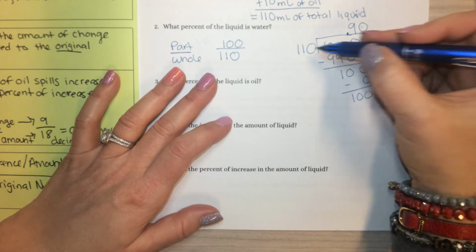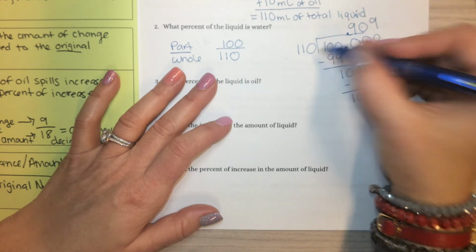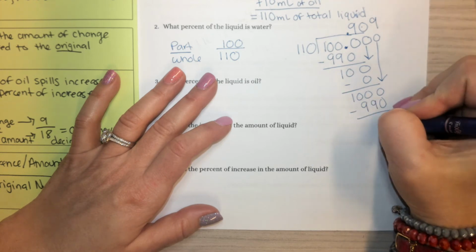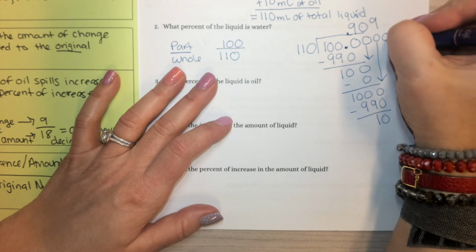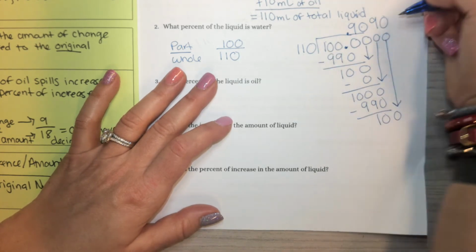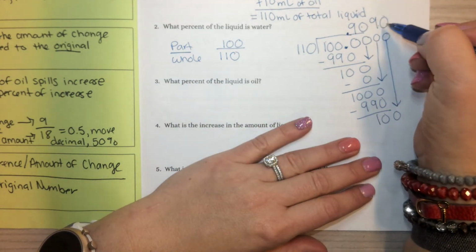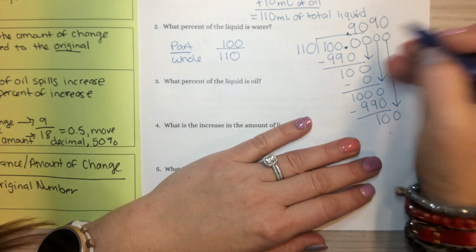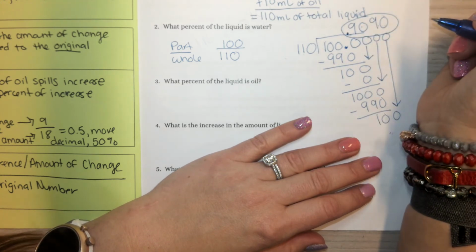All right. So 110 goes into 1,000 9 times. 9 times 110 is 990. Subtract that, and I'm going to get 10. And then I have to add another 0. Whoop. 110 doesn't go into 100, so that's a 0. All right, you get the point, right? This is just going to repeat 90, 90, 90. We're never going to get to a remainder of 0. So this is our answer, but we have to turn this into a percent.